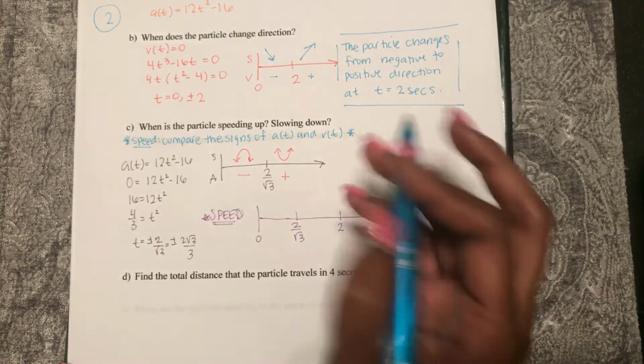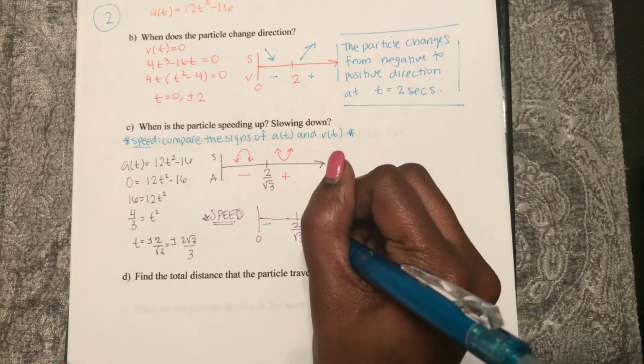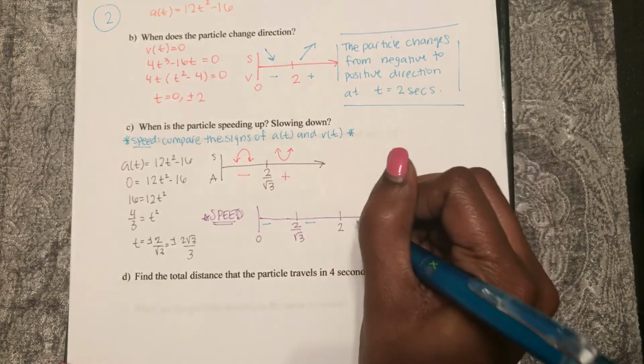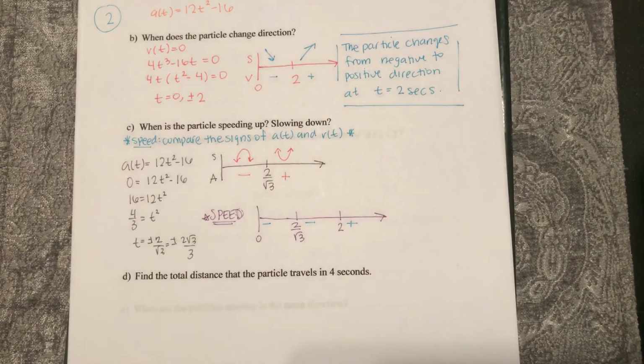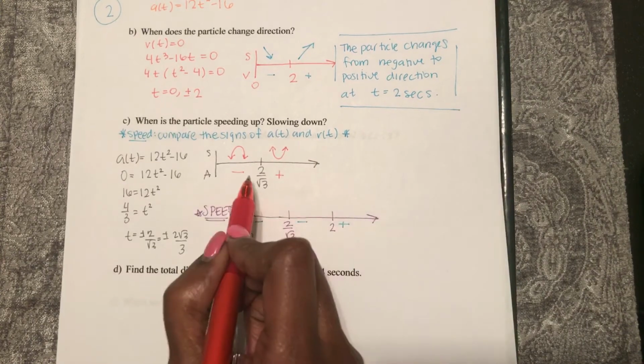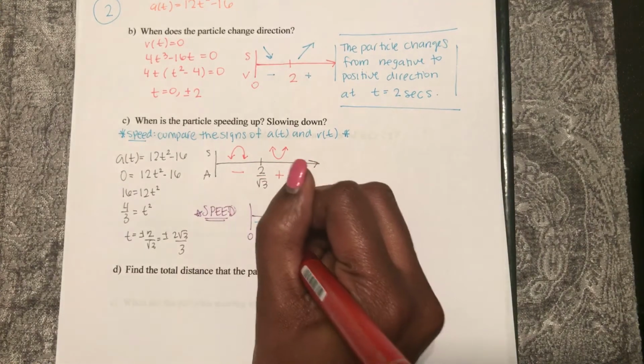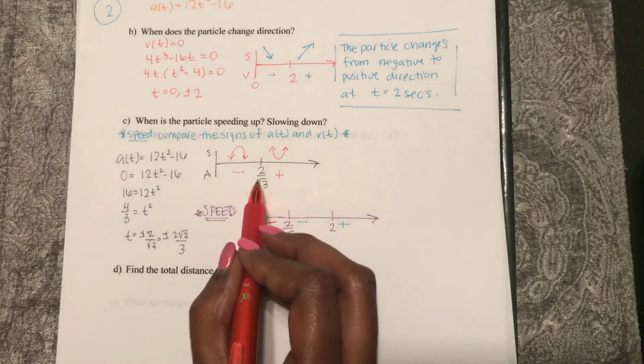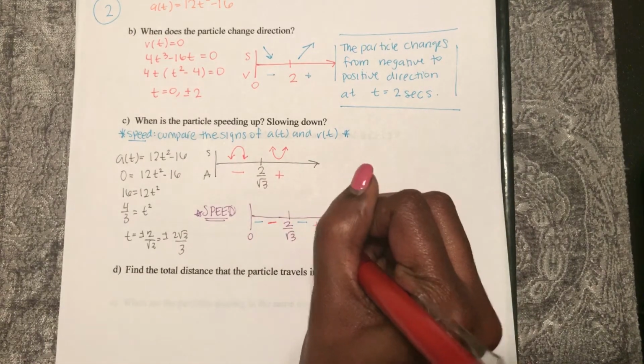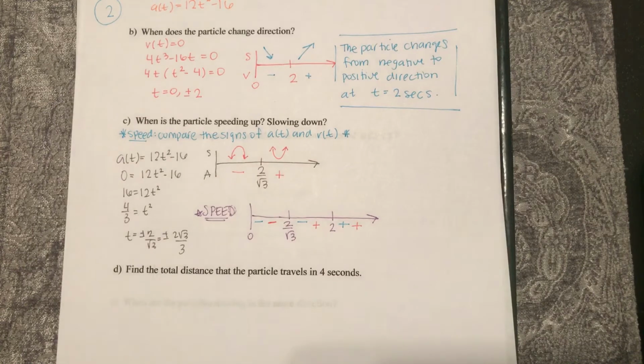For less than 2, it's negative. So it's negative, negative, and then for greater than 2, it's positive. And then for acceleration, for less than 2 over square root 3, it's negative, and for greater than 2 over square root 3, it's positive. So I have compared the signs.